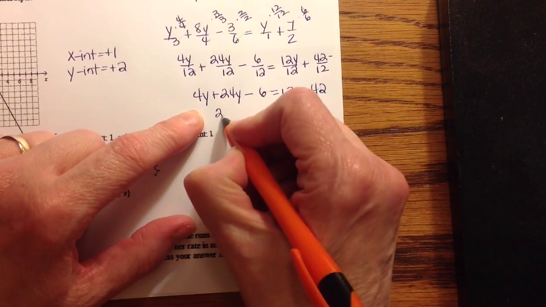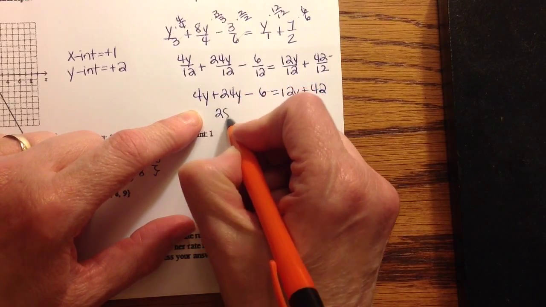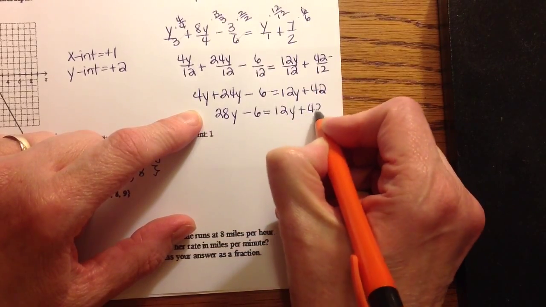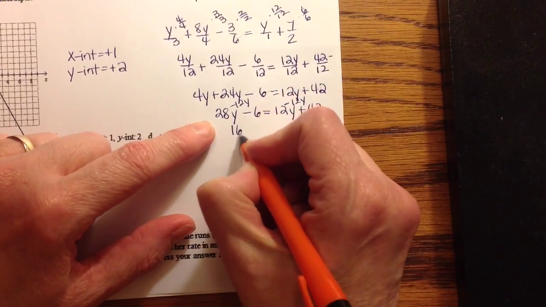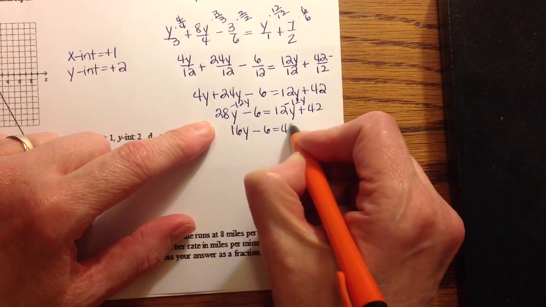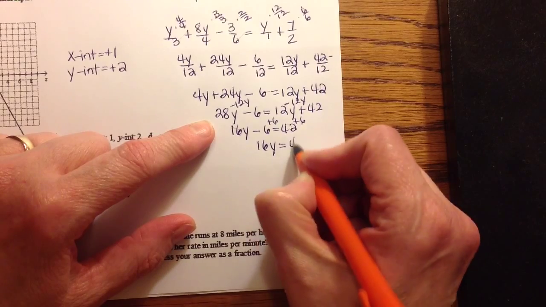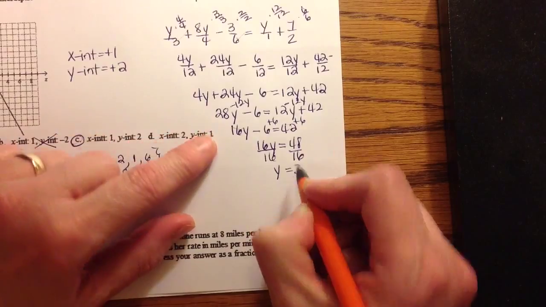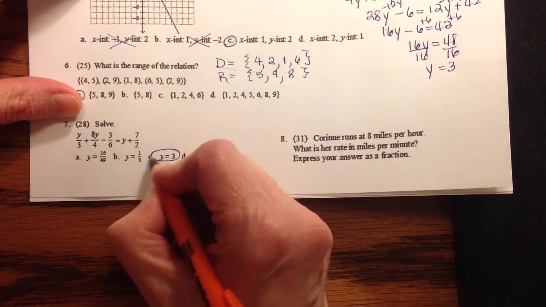I'm going to do a little cleanup first. I've got 4 plus 24, which will be 28y minus 6 equals 12y plus 42. I like to move my y's first, so I'm going to subtract 12y from both sides. And I get 16y minus 6 equals 42. Add 6 to both sides. I get 16y equals 48. Divide by 16, and I get y equal to 3. And if you come back down here, you'll see your multiple choices, and you'll see that your answer is C.